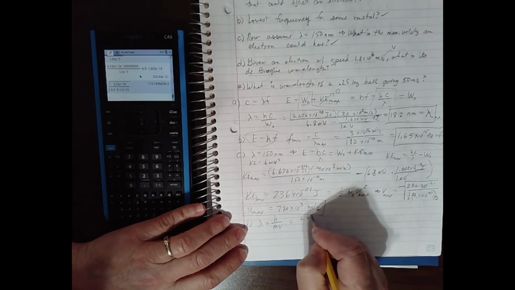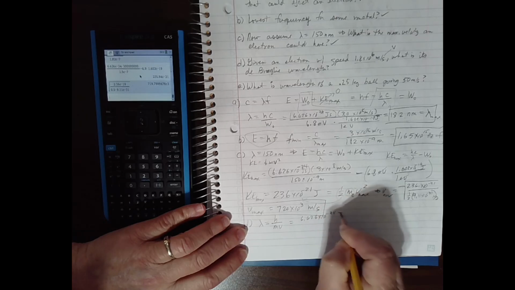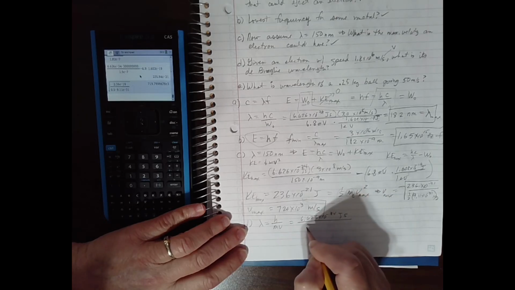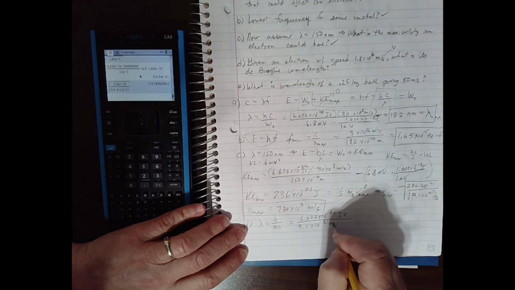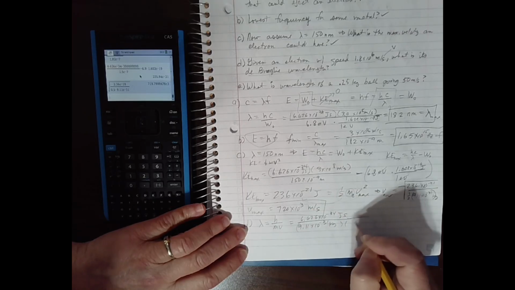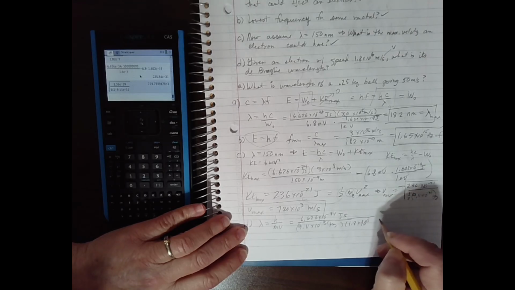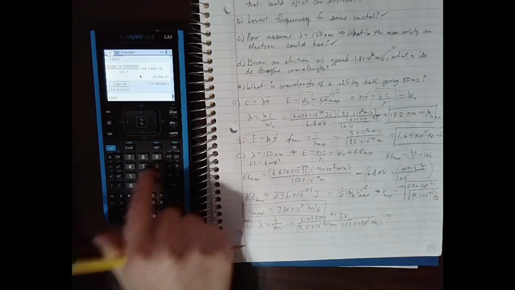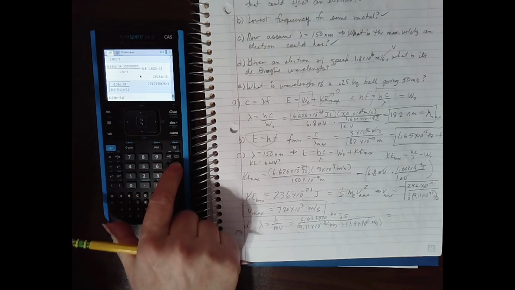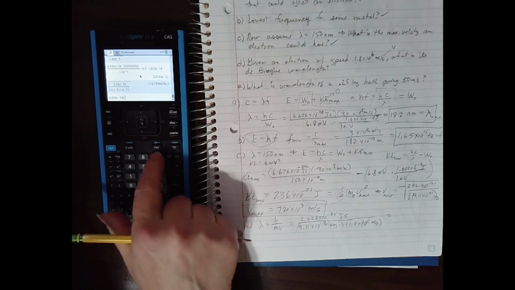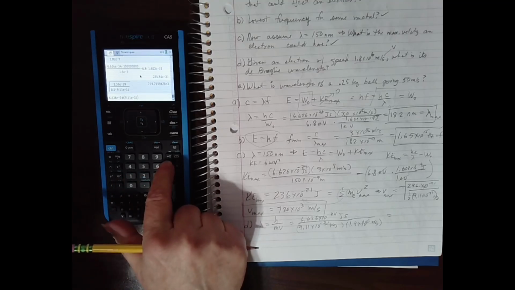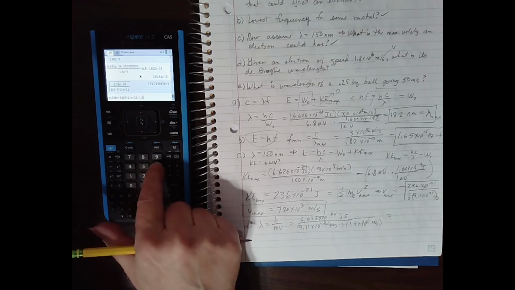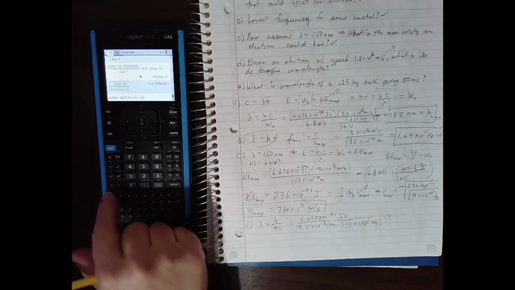So we got Planck's constant 6.626 times 10 to the negative 34 joule seconds, divided by the mass of an electron, which we just had over here, 9.11 times 10 to the negative 31 kilograms, and the velocity we were given, 1.8 times 10 to the 6th meters per second. 6.626 e negative 34 divided by, in parentheses, 9.11 e negative 31 times 1.8 e6.